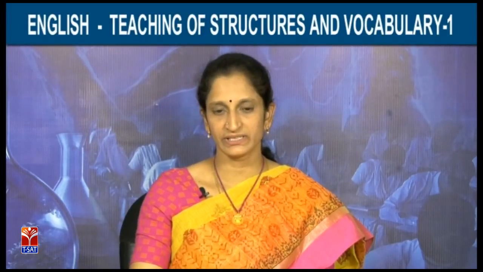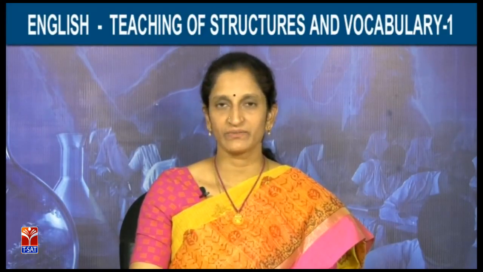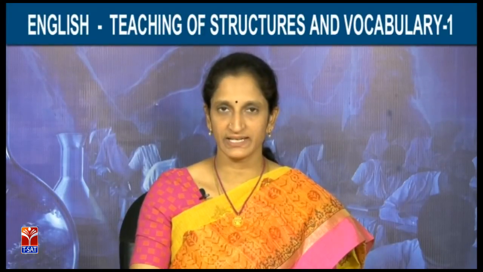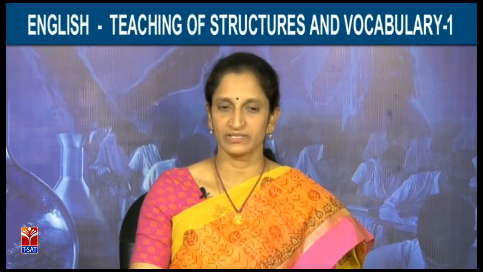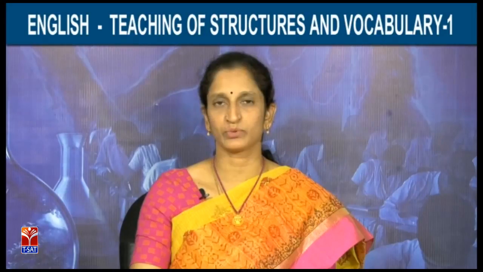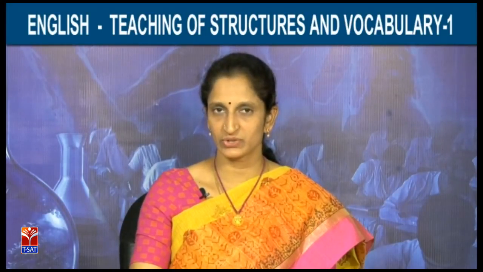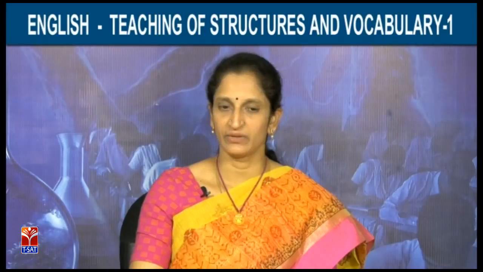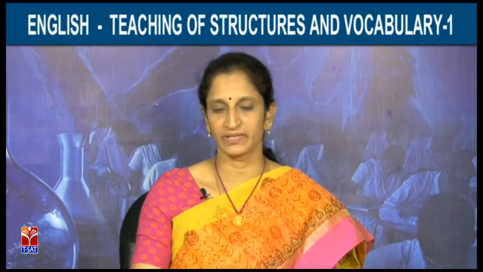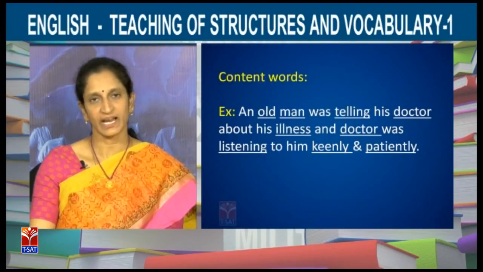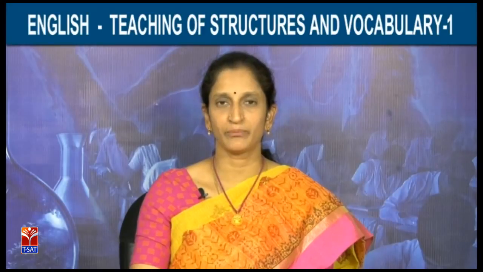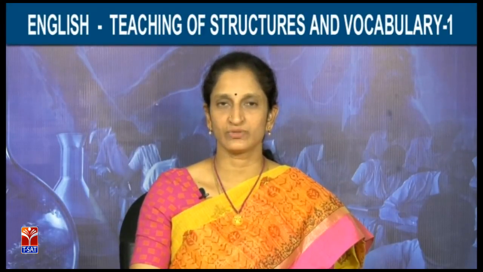In these content words, we have to look into the old man telling his doctor about his illness, and at the time the doctor was listening to him keenly and patiently. So this complete sentence is possible only through the proper structures as well as the proper content. For example, without the underlined words and, was, his, about, his, and, was, to him, and, is it giving complete meaning? Definitely it is not meaningful.